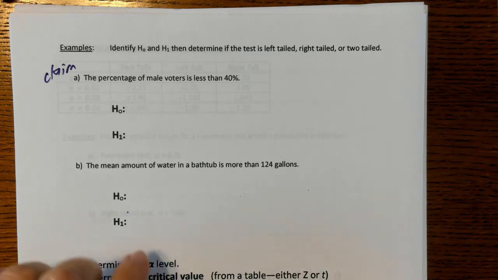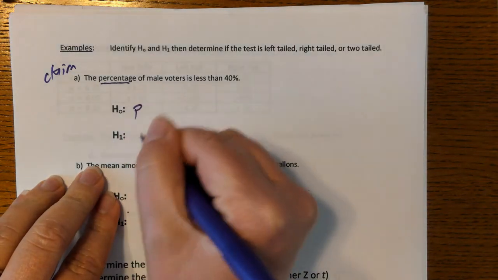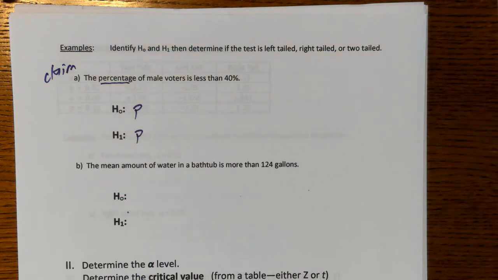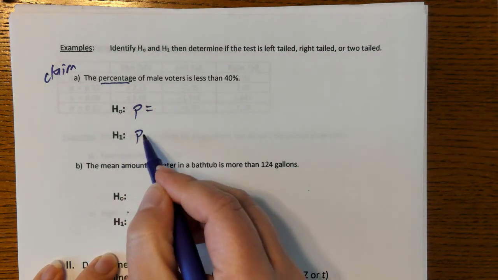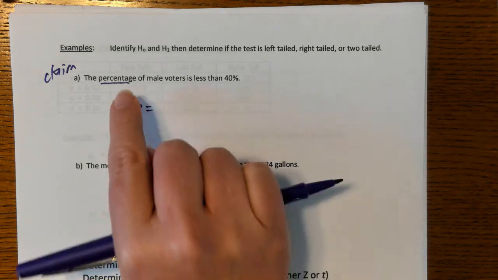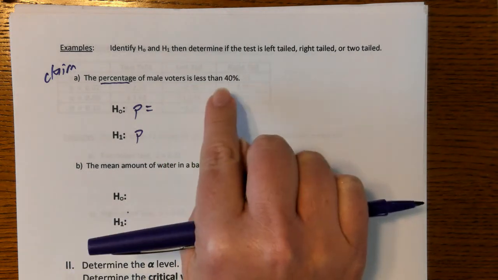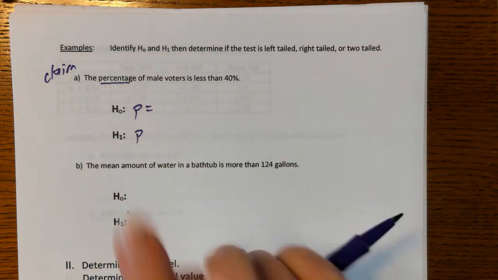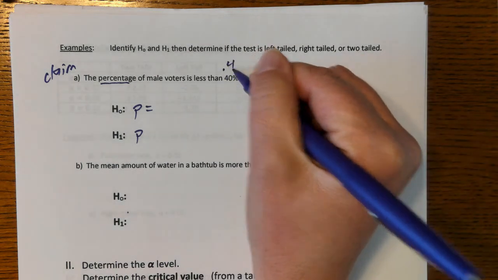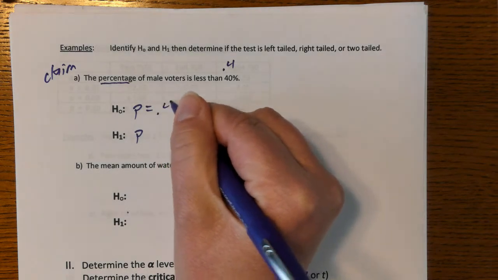Okay? All right. So they are talking about percentages. That's proportions. That means our symbol for our null and our alternative hypothesis has to be a P. Okay? The null always has the equal. The alternative will either be a greater than, a less than, or a not equal to. We'll have to make that decision. The number they give us is 40%. Now we can't put percentages in our problems. We have to use decimals. The decimal of 40% would be 0.4. So my null hypothesis is that P equals 0.4.